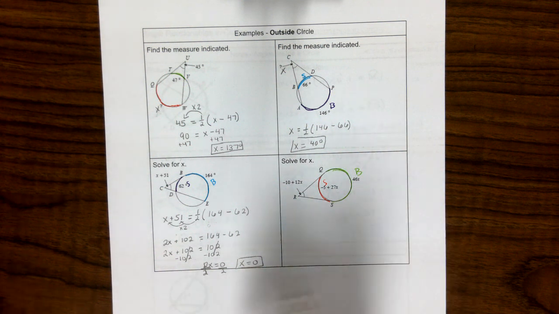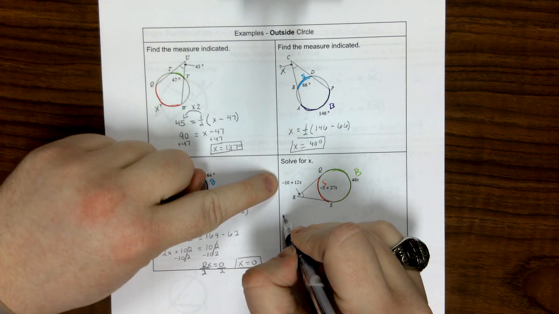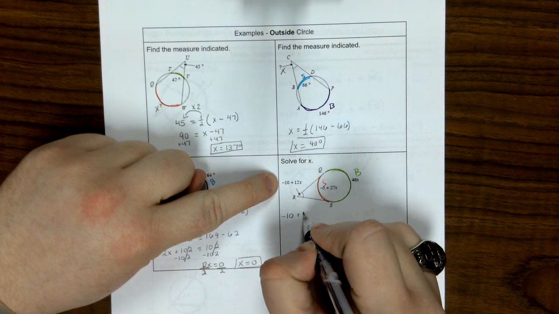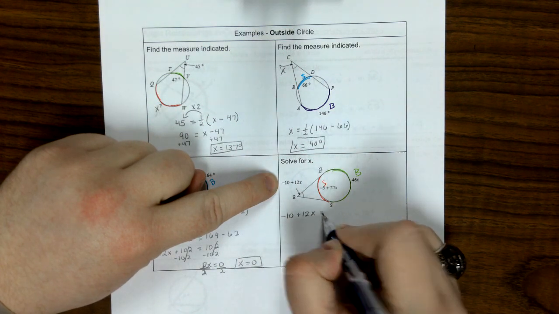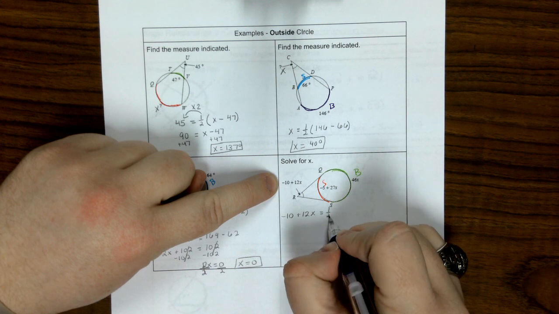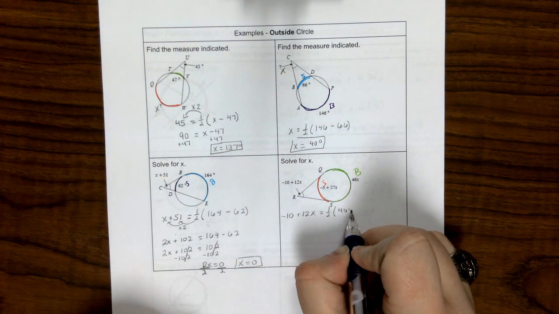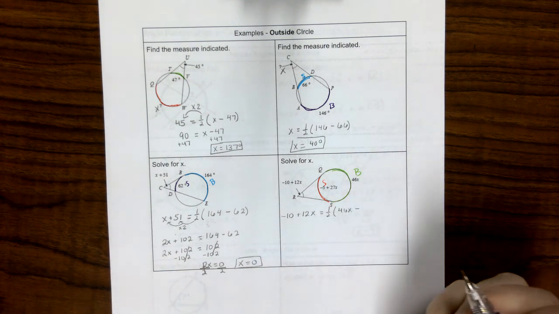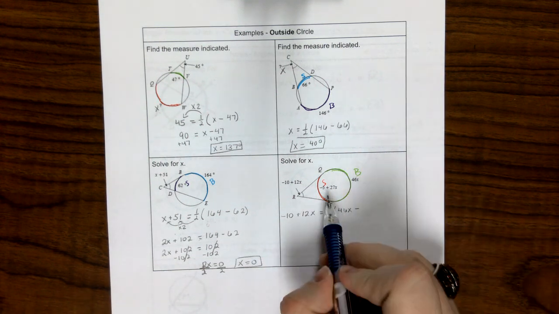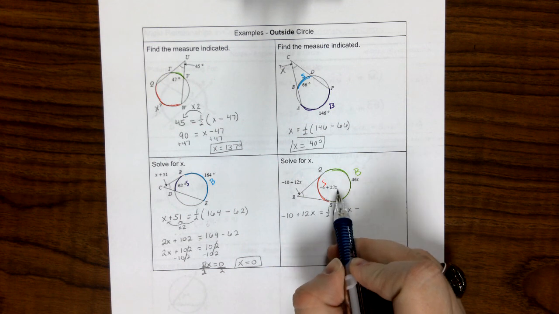So it looks different. So we start with the angle, negative 10 plus 12x equals 1/2 times the big arc, which is 46x, subtract. Now, you have to subtract this off because that's the small arc.